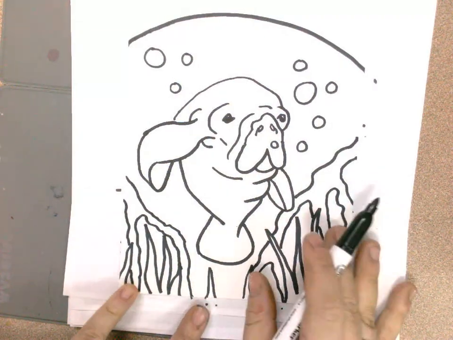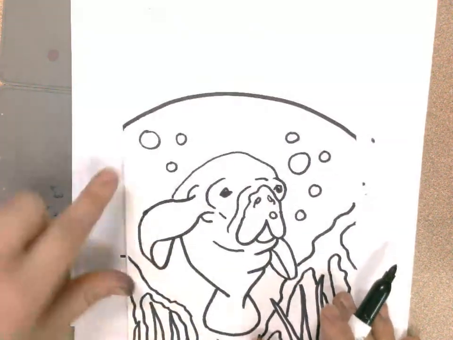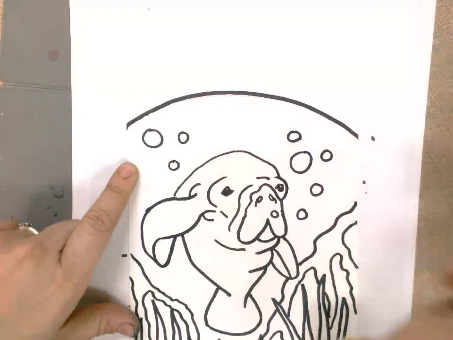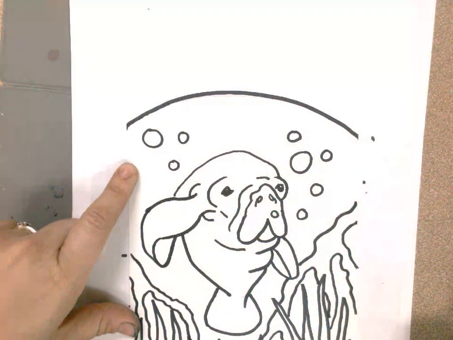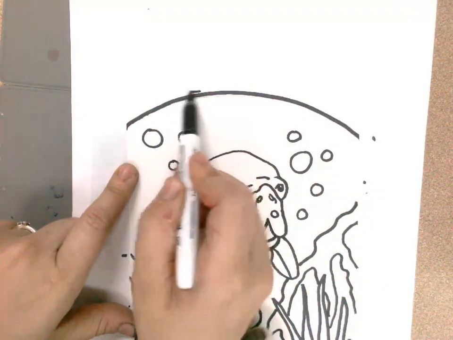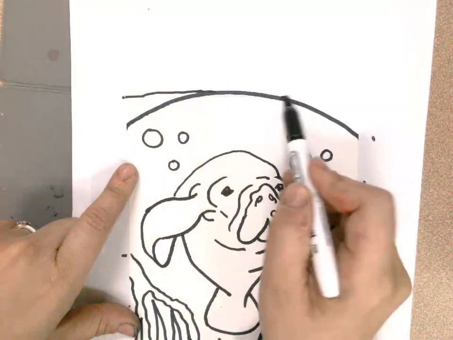All right, after you finish your mangrove roots on the bottom, we're going to move towards the top and add our landscape on the top. So I'm going to add just a straight little line off of here on both sides. Kind of add my horizon line straight.